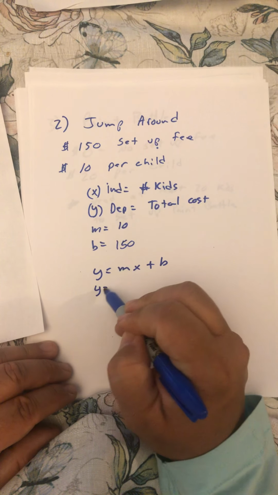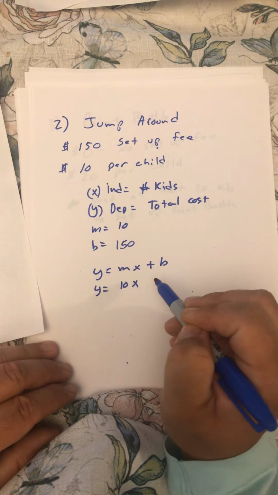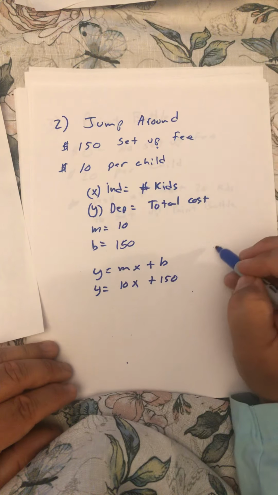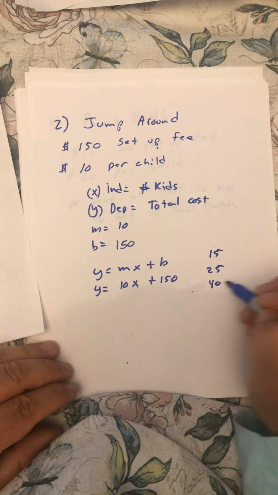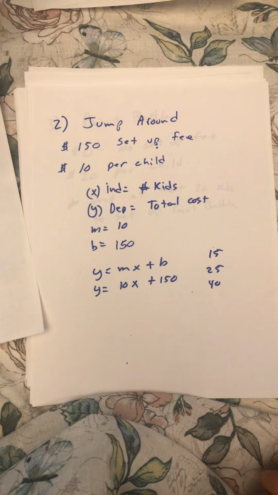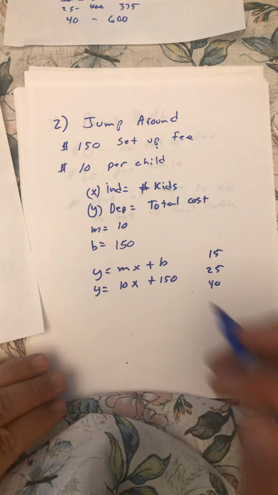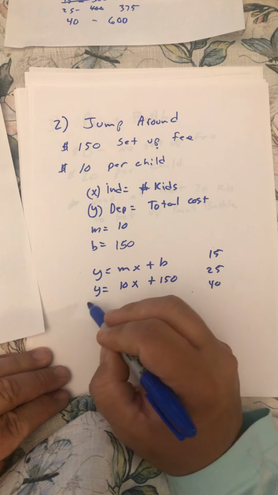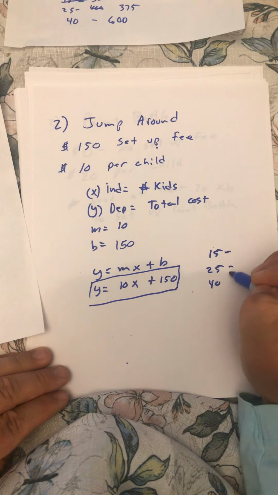So y we're going to solve for. It's $10 per kid, so we don't know how many kids are going to show up, and then it's going to be 150. So now we know that we have 15, 25, or 40 possible kids showing up for this party. So we have to figure out the calculations for each one. Here's my equation, so now I can do the inputs. These are all my inputs right here.